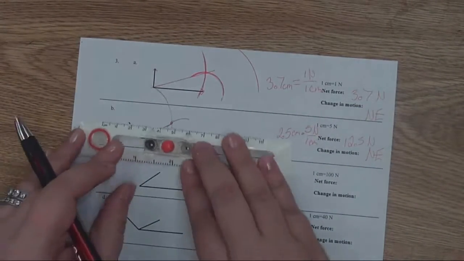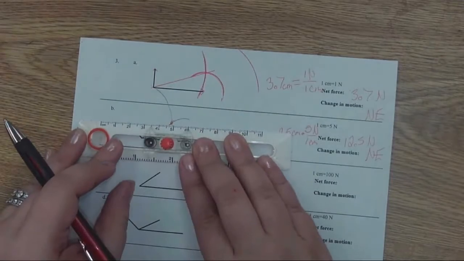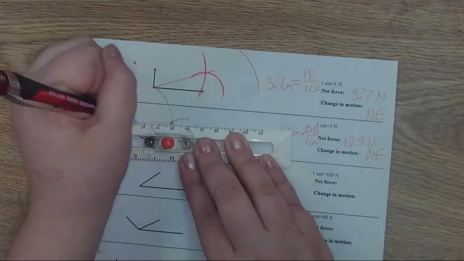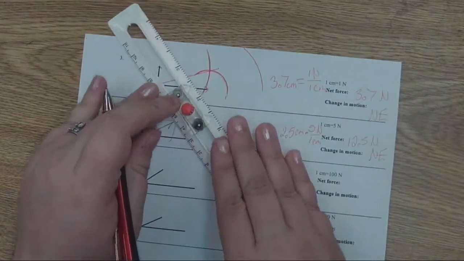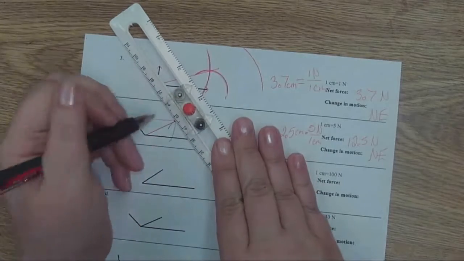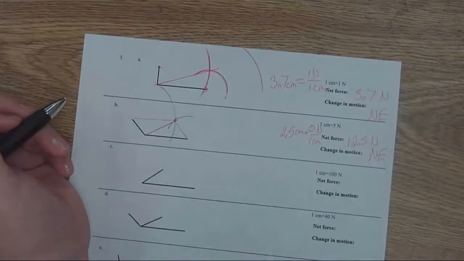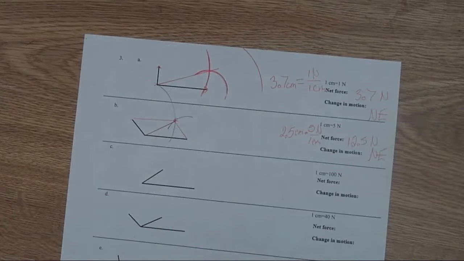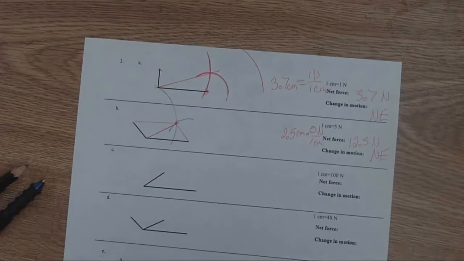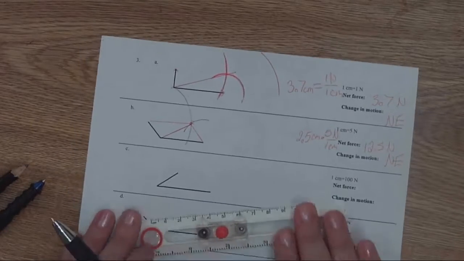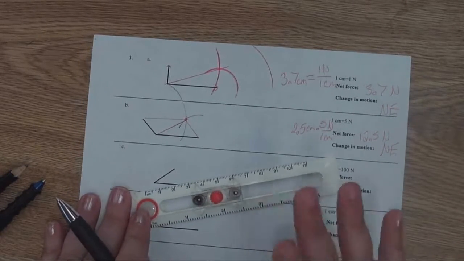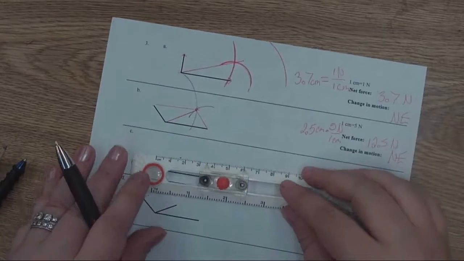So this is called the parallelogram method because if you actually connected this dot to the ends of our vectors, you would make a parallelogram. You will use the same method to make parallelograms, possibly in geometry class. So I'm going to go ahead and do the next one. I do prefer this one because my ruler is built in, so this is what I'm going to primarily use.